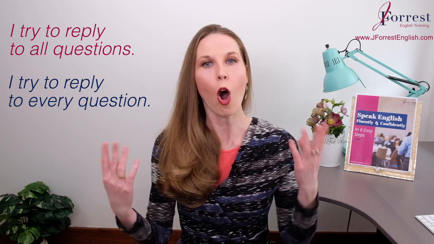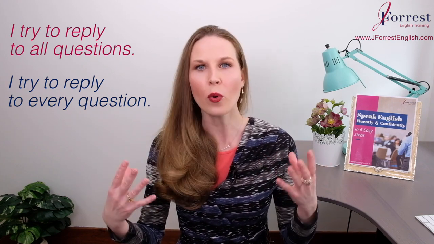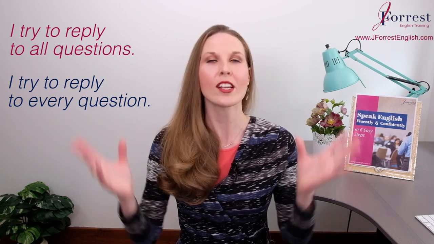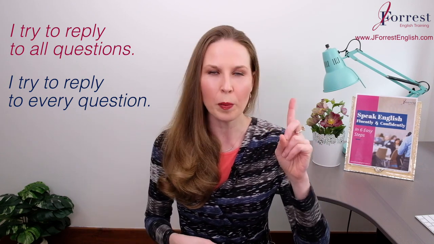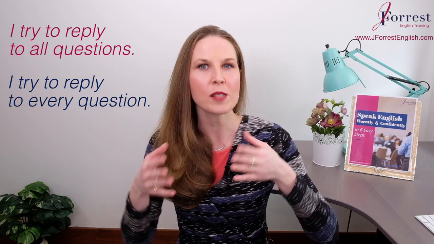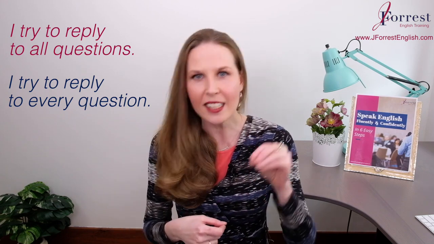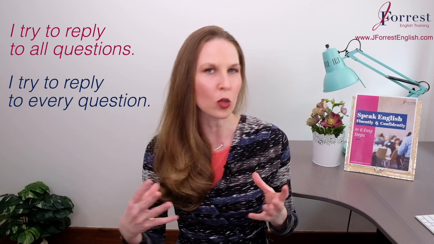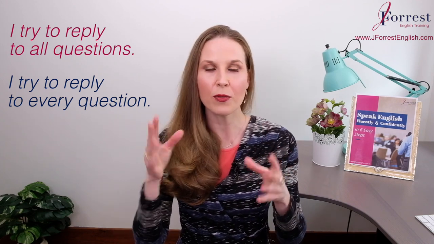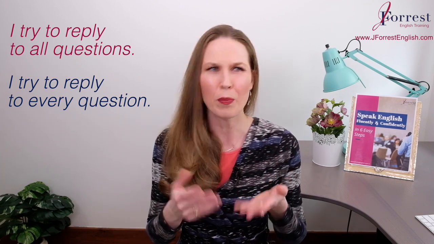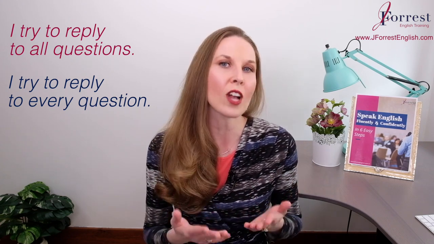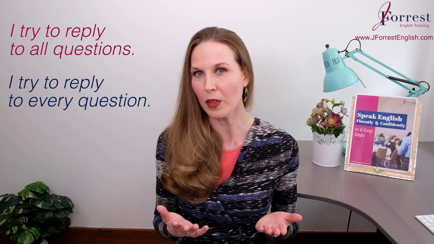I would say that all puts more focus on a group, seeing the questions as one group, and then every puts more focus on the individual questions, but then within a group. So there's a subtle difference of what you're focusing on, but honestly, that's such a small difference. I'd say that these are just used interchangeably.